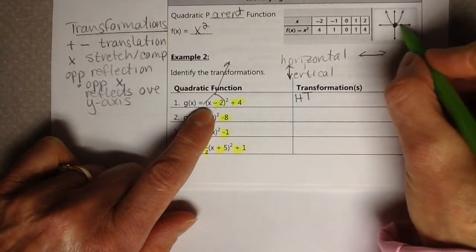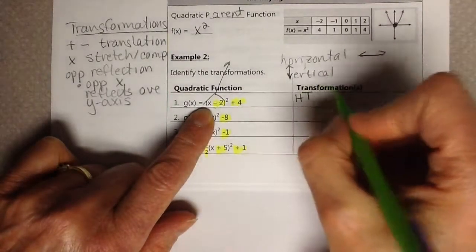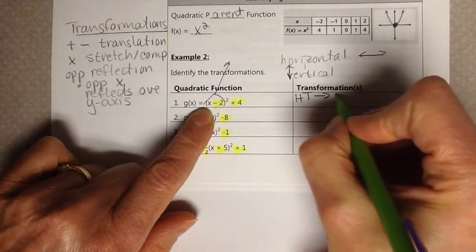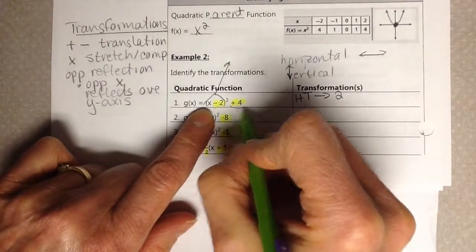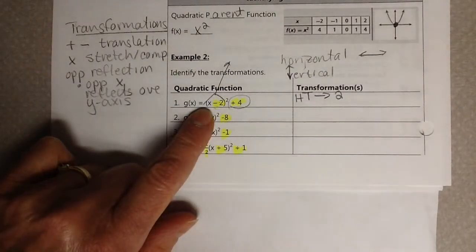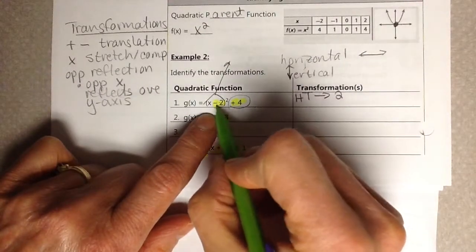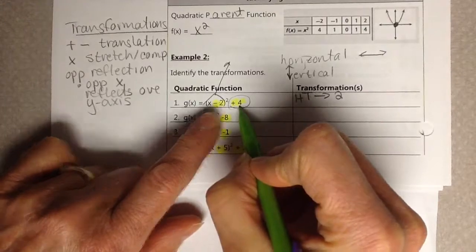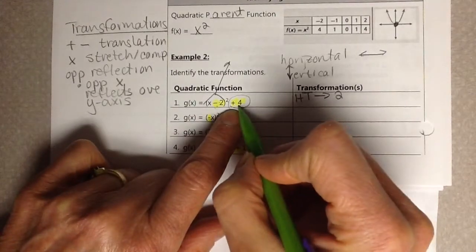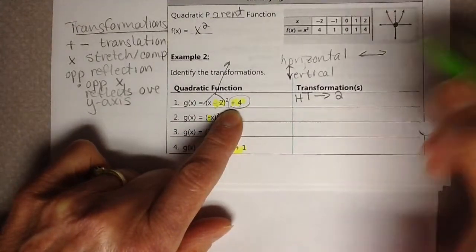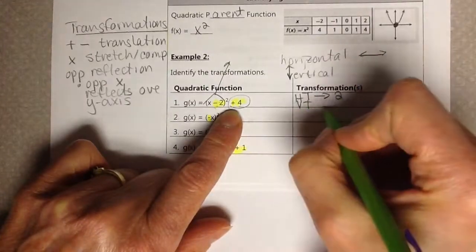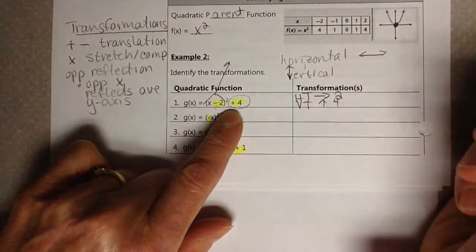So if I'm here and I go to the right 2, it's going to be a horizontal translation to the right 2. This is not in the horizontal house. So you can only choose from horizontal or vertical. So by process of elimination, it's not horizontal, it has to be vertical. And what you see with vertical is what you get. If it says plus 4, you're going in the positive direction 4. So this is going to be a vertical translation up 4.